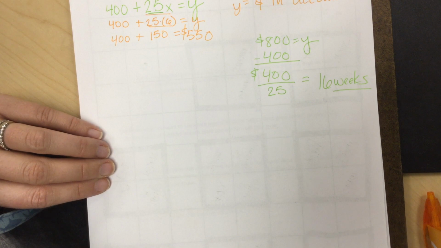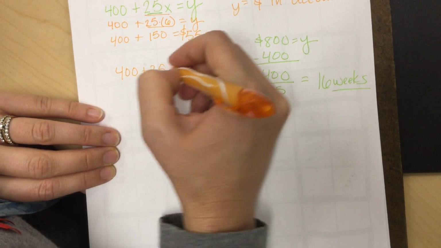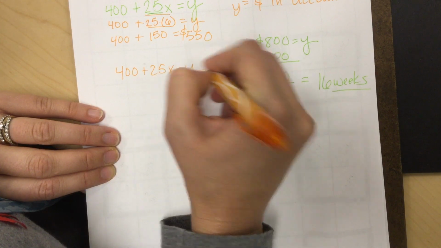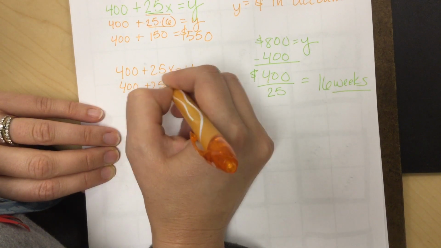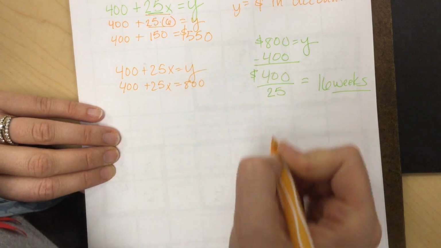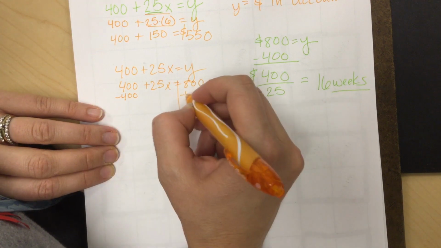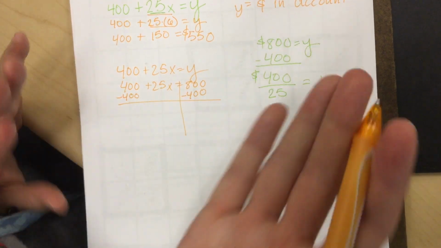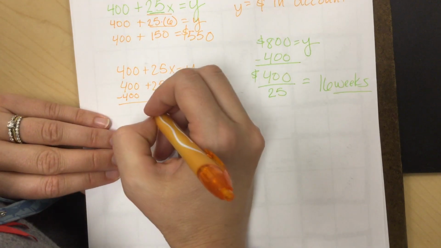in order to have $800 saved. Now, you might also see this written like this on occasion. Our 800 is our Y, so 400 plus 25x equals 800. I take away my 400 from both sides because if I do the same thing to both sides, then they still remain equal or balanced.